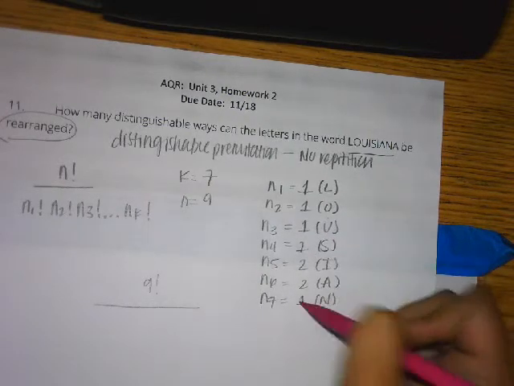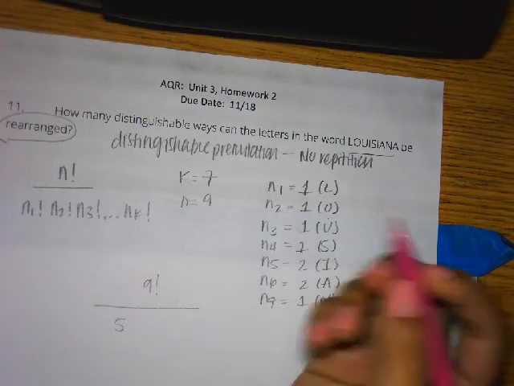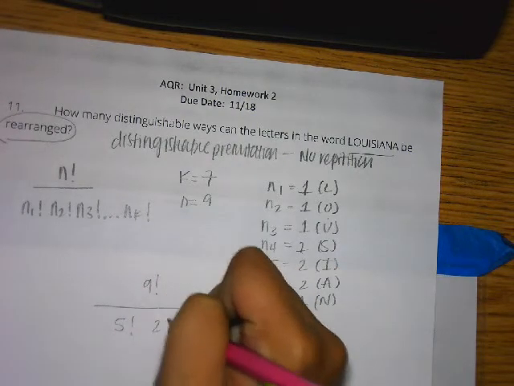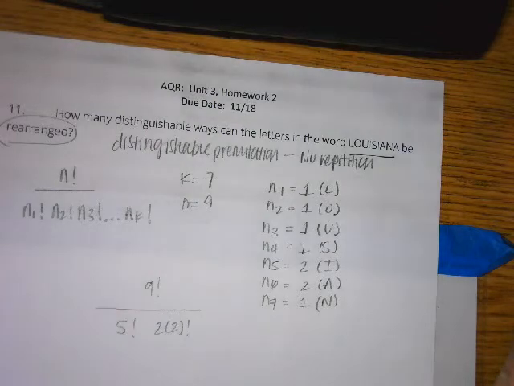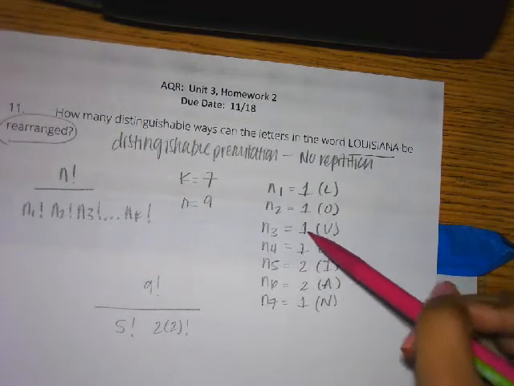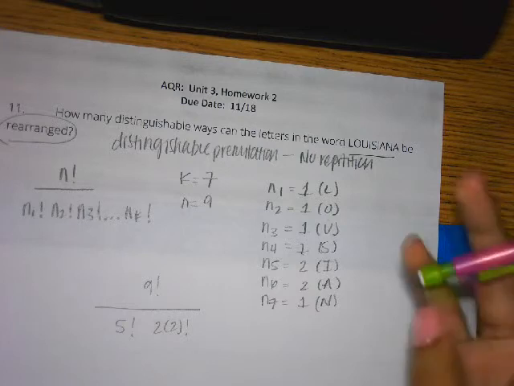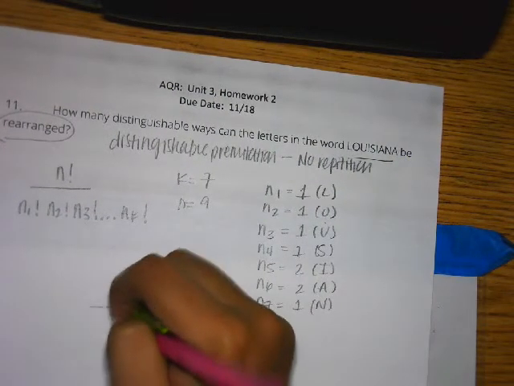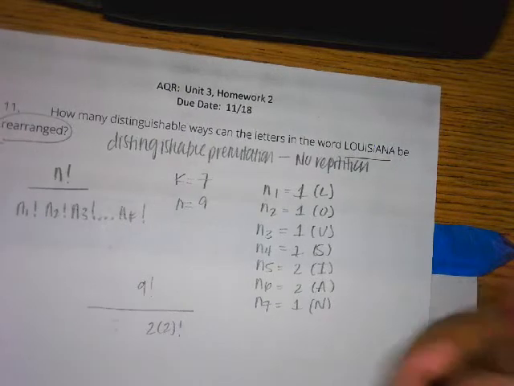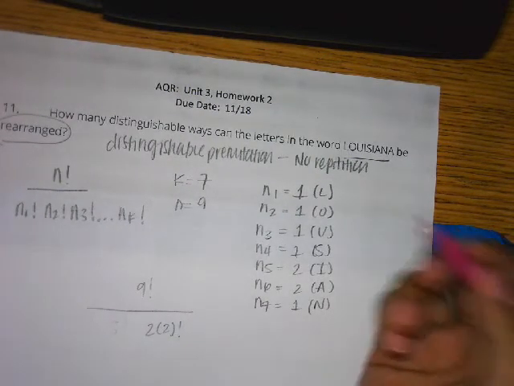And you have 2 factorials, so we're going to do 2 factorial times 2 factorial, if you understand. 1 factorial is 1, so you don't have to do that. And that's really all you would do, and then you would plug that in your calculator.